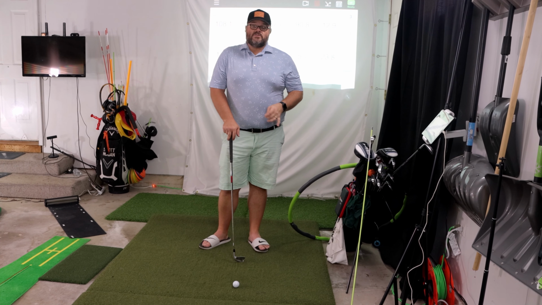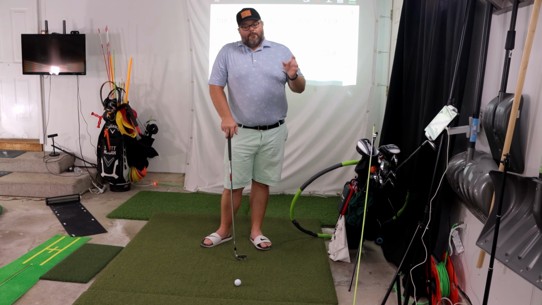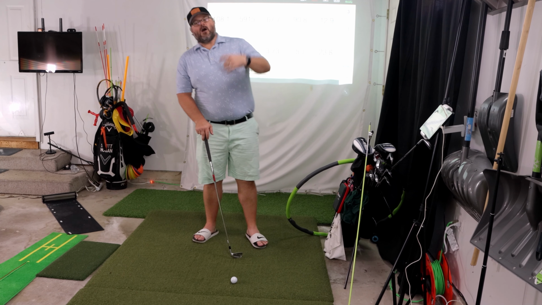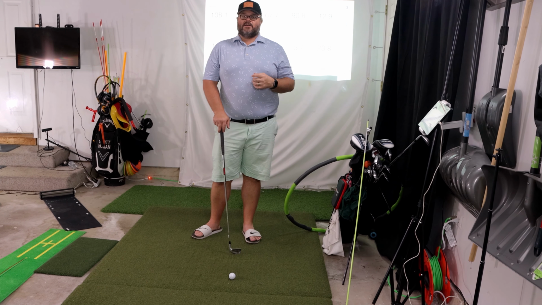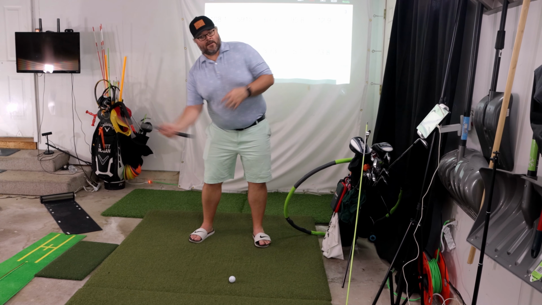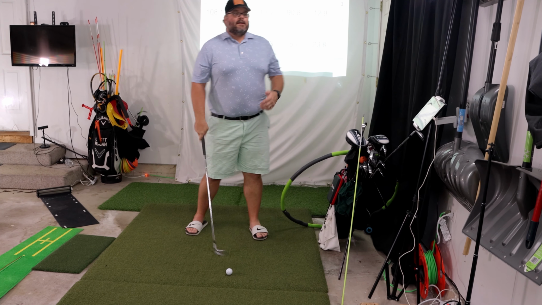So you can even use this with irons if you feel like, hey, I take too big of a divot in the ground, but mainly with the driver, that's gonna help you start getting up onto that golf ball, okay? So how your body's positioned at the start and how you maintain it through is a big thing.